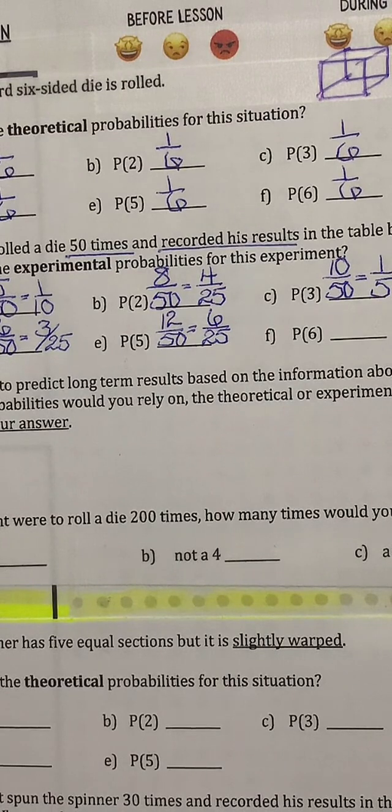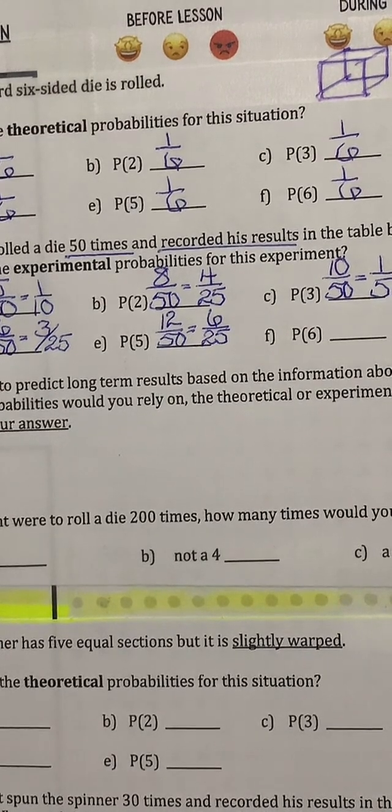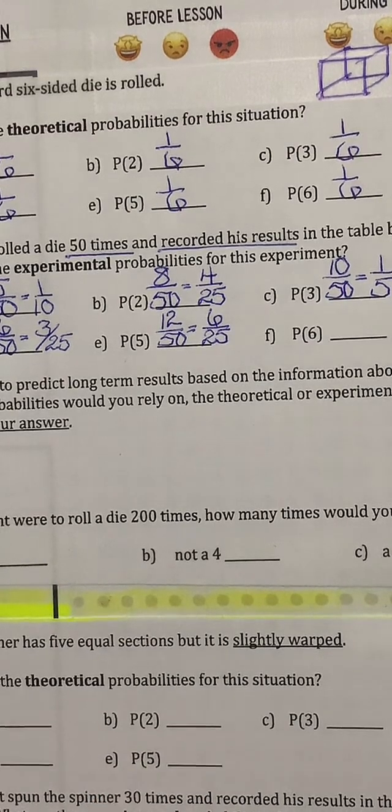Doing good, Pog. Good job. I think you're the reason why I'm doing this, if I'm not mistaken, because you were like, yeah, I don't get probability. And it seems like you're rocking it out. This is awesome.